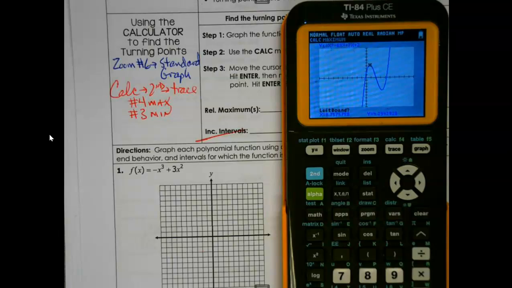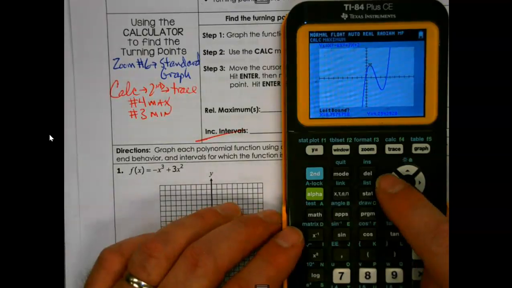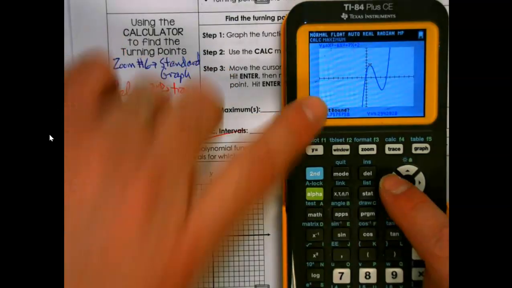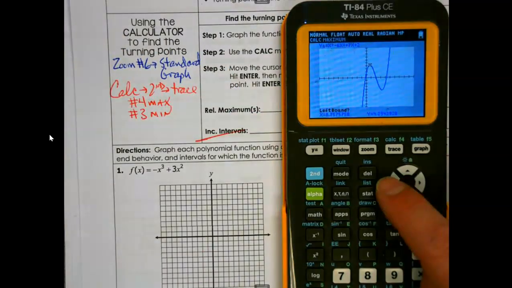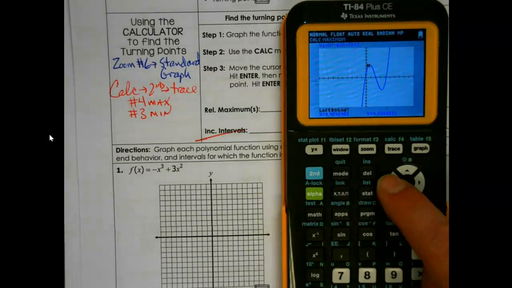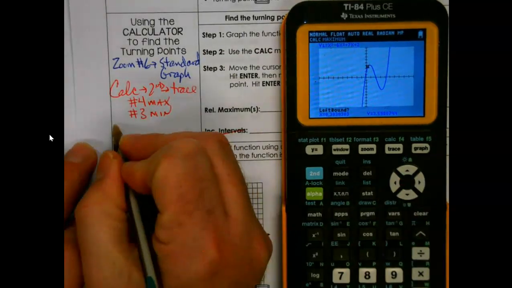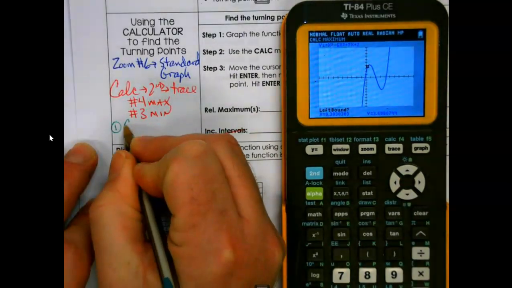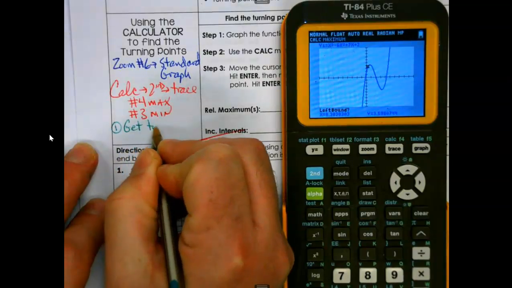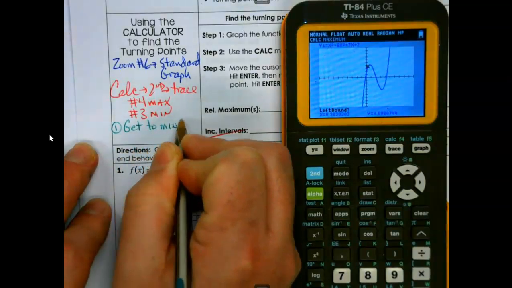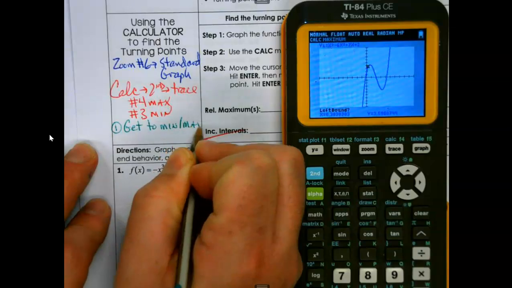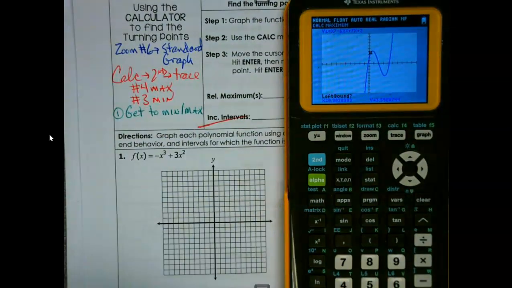Once you're at the top of the mountain, let me get the next step ready to write here. We're going to left arrow, because you see how it says left bound there? That tells you what arrow to use. Left bound, we're going to go 1, 2, 3. So, reminders. My first job, we used our arrows to get to the min or the max. We did that.